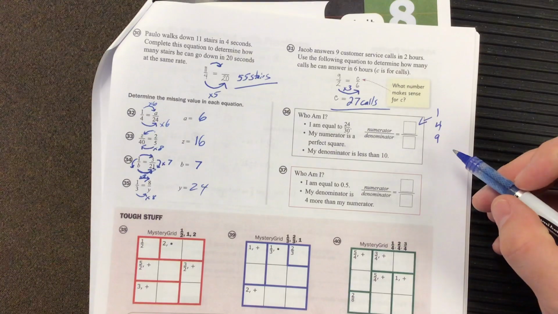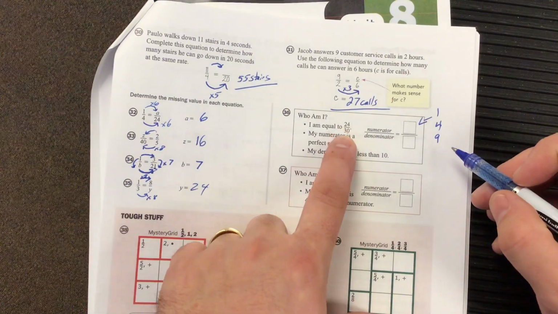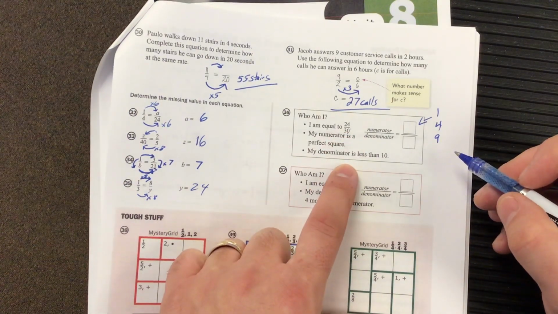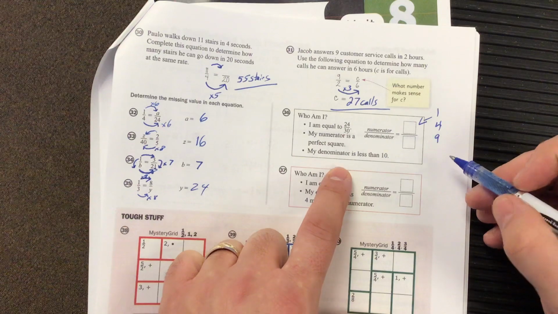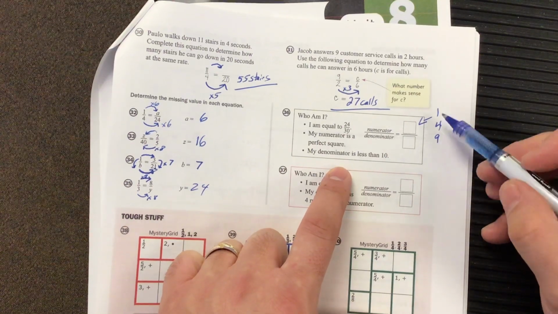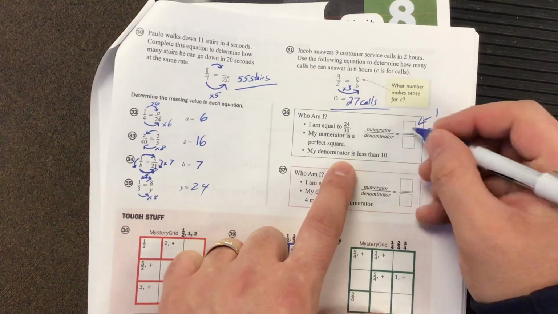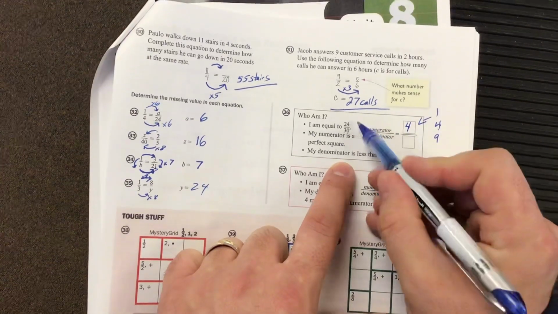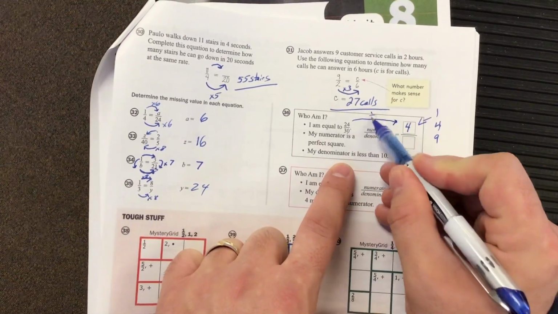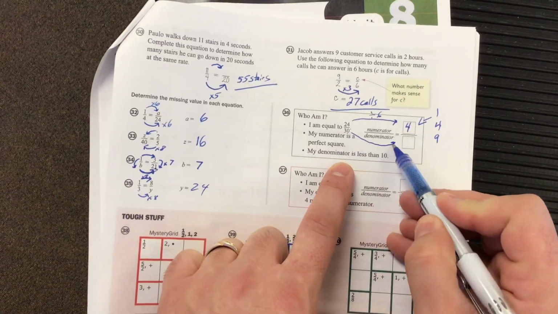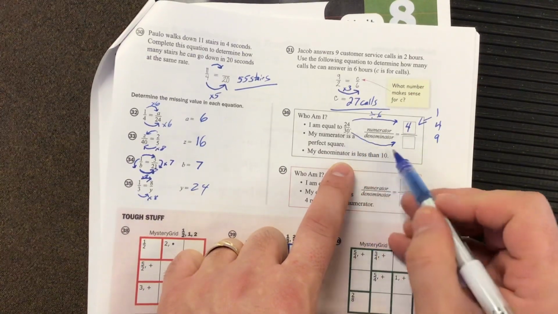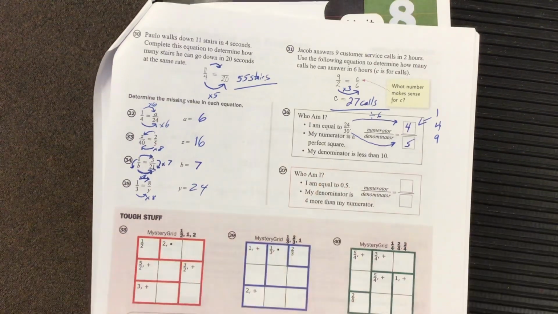All right, so it reduces to 24 over 30. Numerator is a perfect square. Which one of these numbers is going to 24 nicely? 4? Okay, so then I'm going to draw my arrow. Divide by 6 from 24 to 4. Divide by 6, 30 divided by 6 is 5. 4 over 5.